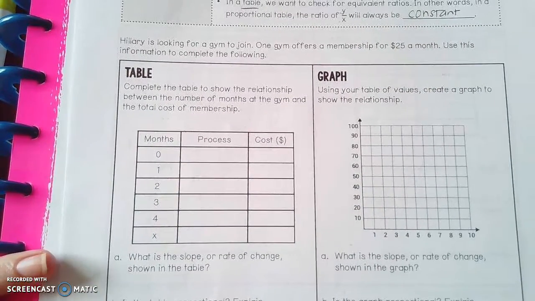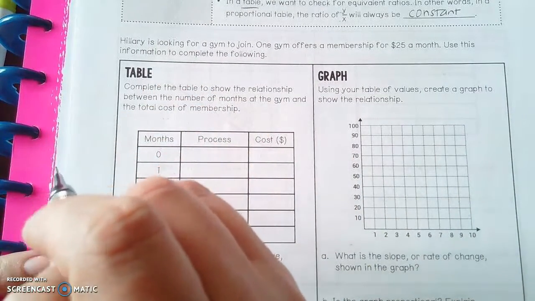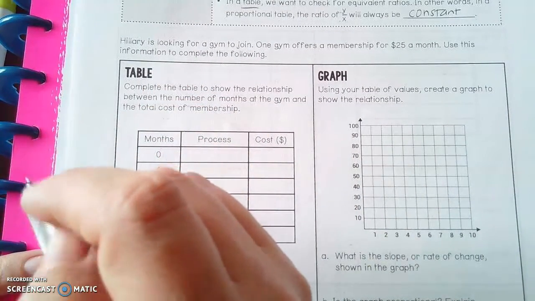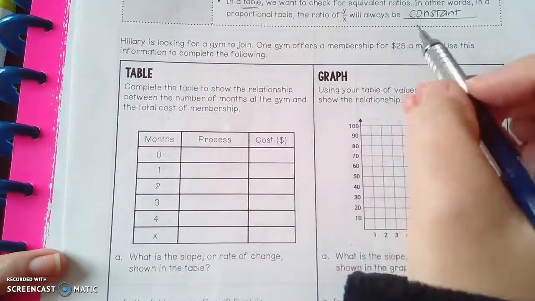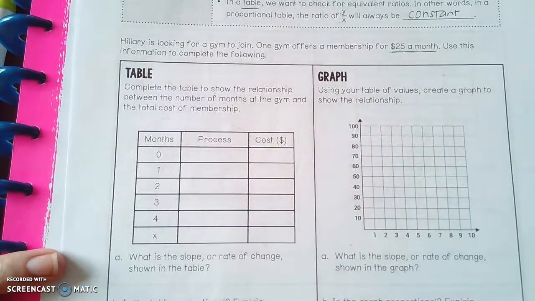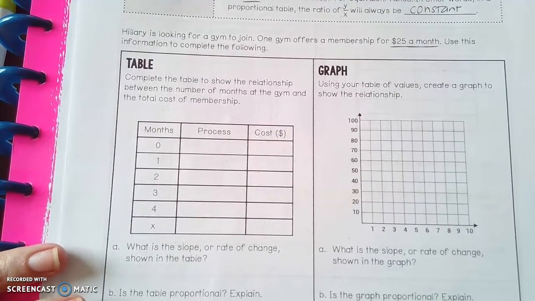So as we go through this, we're going to look at a scenario here. We have Hillary, and she's looking for a gym to join. And one gym offers a membership for $25 a month. And we're going to use this information to complete the table. So this $25 a month here is super important. So we're being asked first to complete the table to show the relationship between the number of months at the gym and the total cost of the membership.